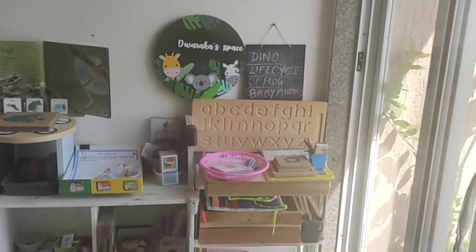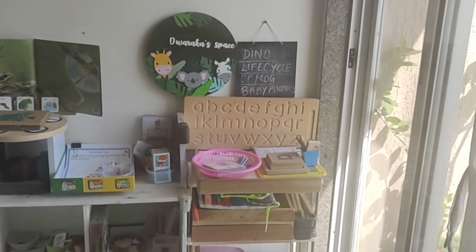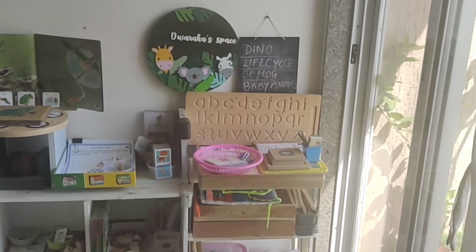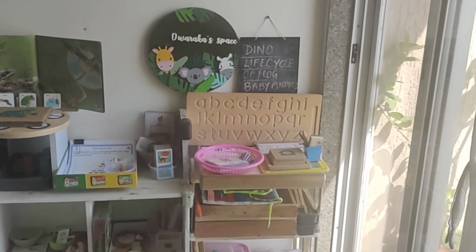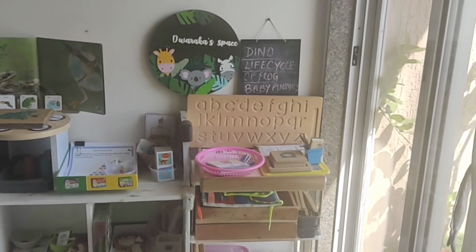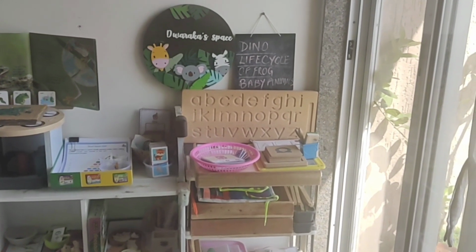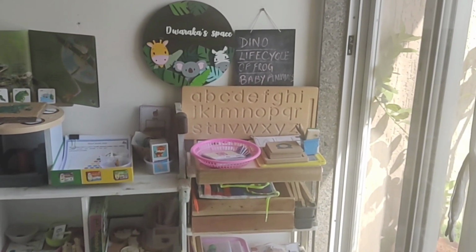Dinosaur, why? Because every child is fascinated by dinosaurs, isn't it? And I just wanted to plan activities based on dinos and see how it's going. And life cycle of frog, why? Because last week we happened to see a frog and we had a lot of questions. So I just wanted to make this part of our unit study this week.